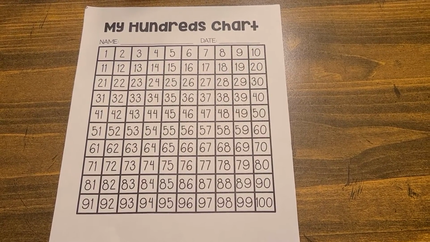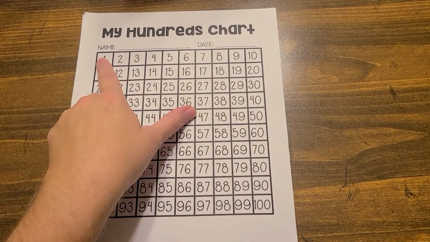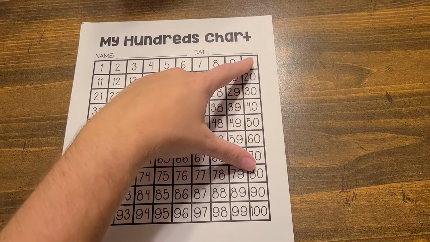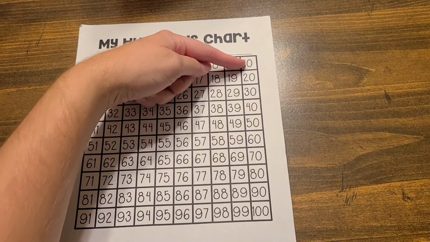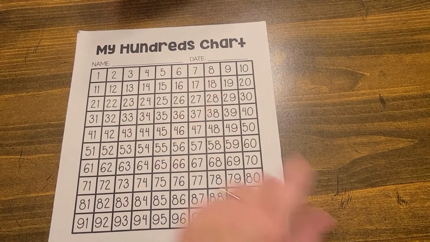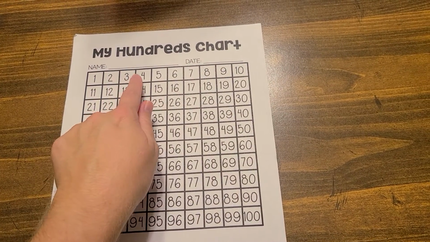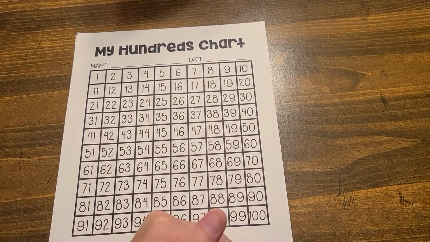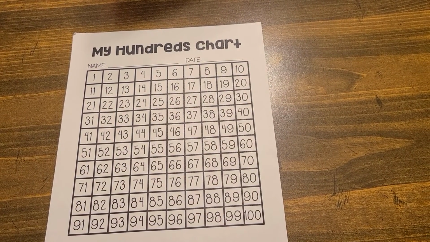So yesterday we talked about when you started on the left side and moved to the right, counting by ones. Today we're starting at the top and working your way down, and you're counting by tens. Because instead of moving one block at a time in the hundreds chart, you're moving by a whole row at a time. So you're moving by 10.